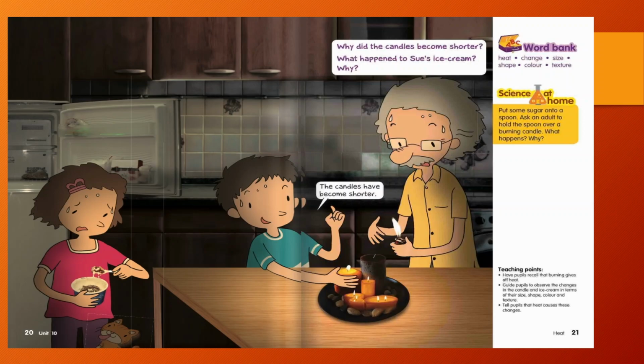So if you see the science at home section, this is an activity that I recommend you do, of course, with the help of an adult. Put some sugar onto a spoon. Ask an adult to hold the spoon over a burning candle. What happens and why? We can discuss this at the tutoria or in the morning routine. So let me know what happened when you did this experiment, all right?